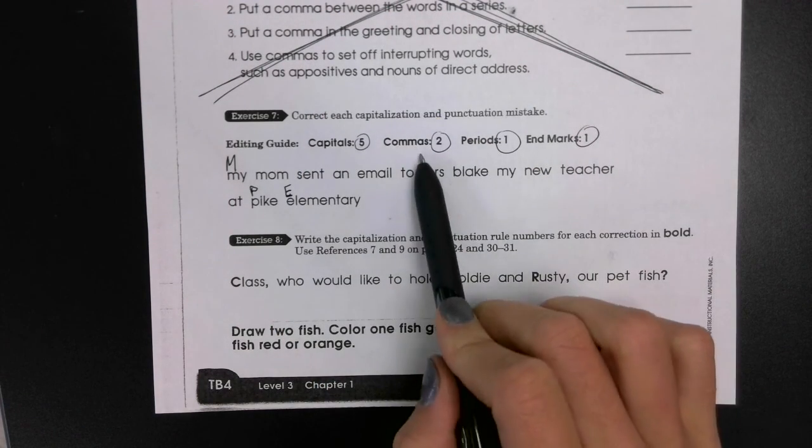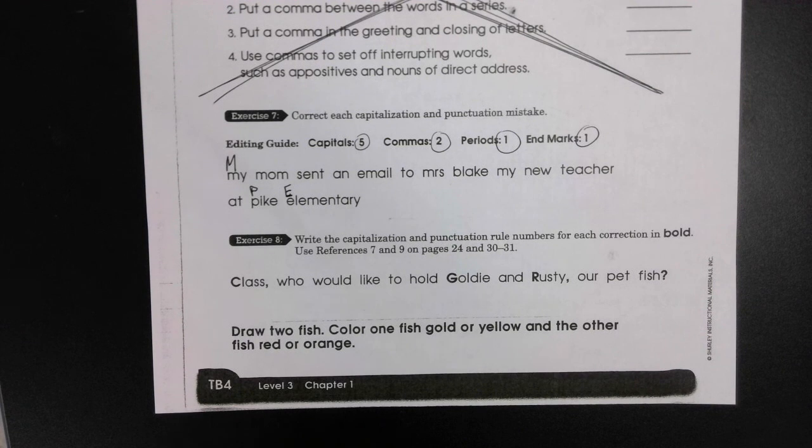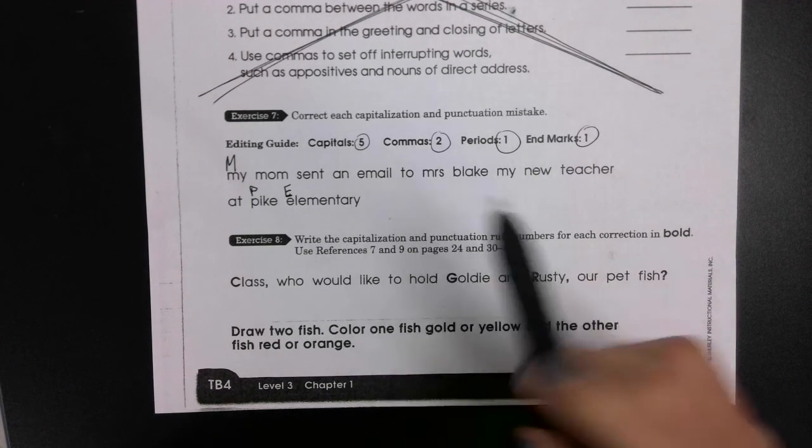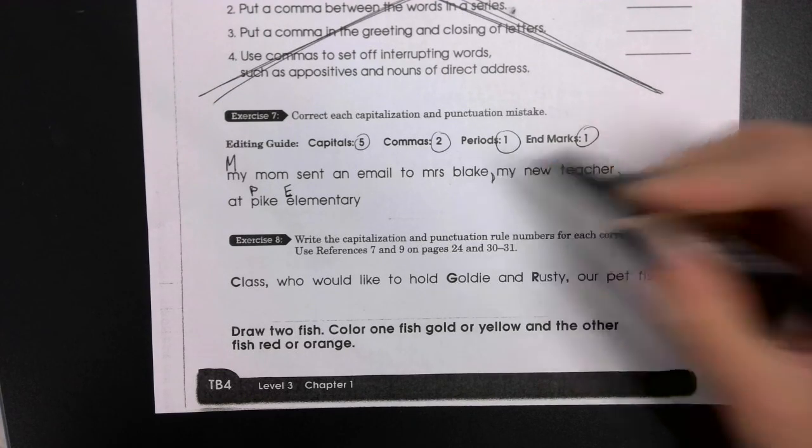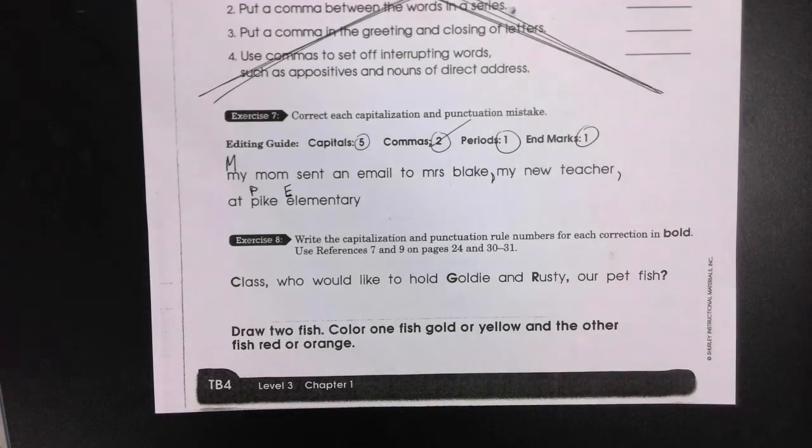All right? Commas, listen for where my voice kind of takes a break. My mom sent an email to Mrs. Blake, my new teacher, at Pike Elementary. Notice it's giving us more information about Mrs. Blake, so we're going to put commas around both of those. So we took care of both of those commas.